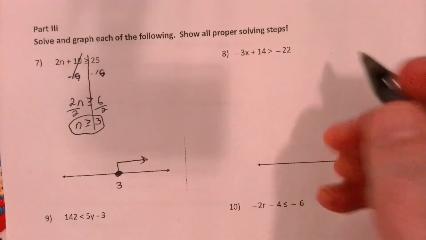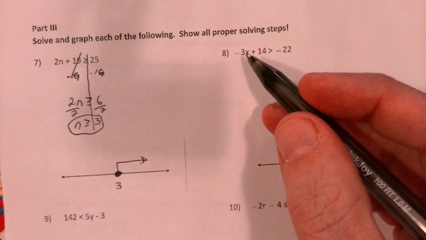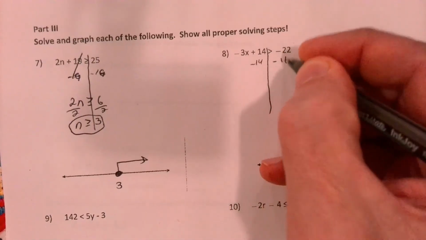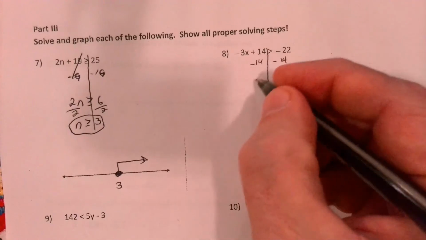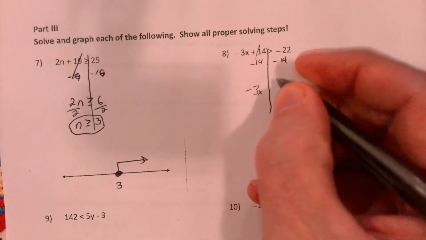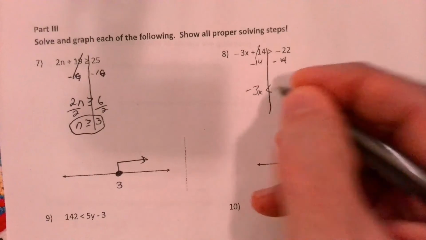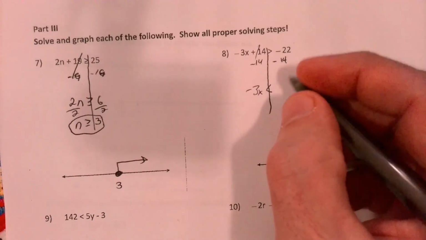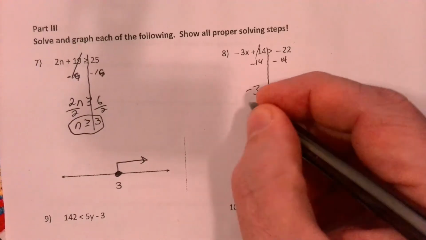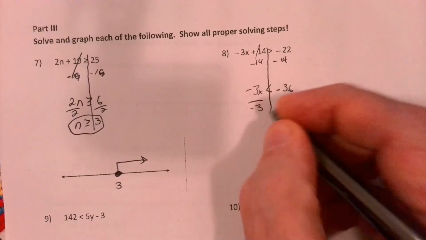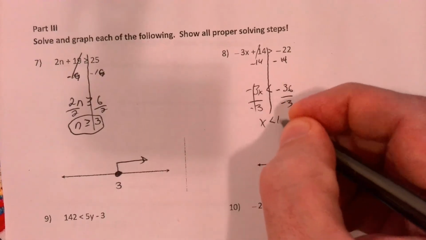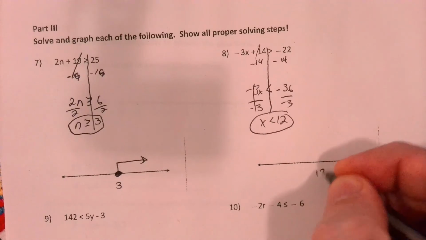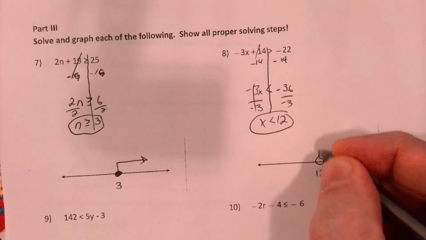Next one, looks like I'm adding 14 and then dividing by negative 3. So we're going to subtract 14, right? Make sure you get this correct. Negative 3x is a flip, so we're going to flip it here. Is less than negative 22 minus 14. That's like adding them together. That's negative 36. Divide both sides by negative 3. And you're going to get x is less than 12. But don't forget to flip. Hollow dot on 12. Up and to the left.